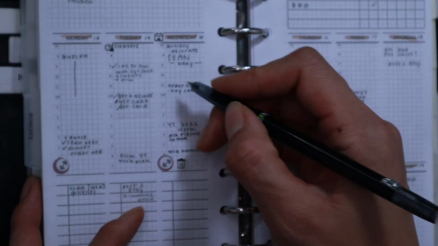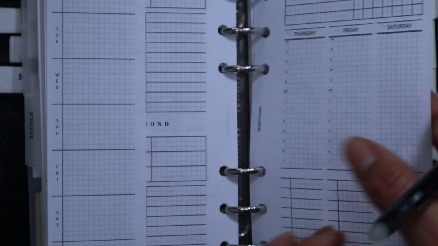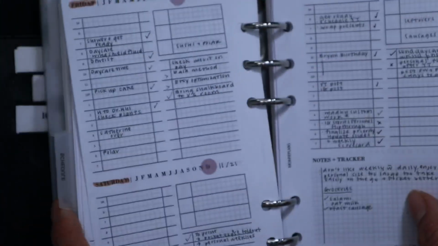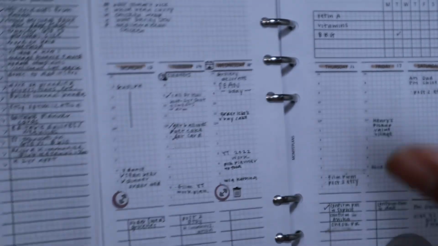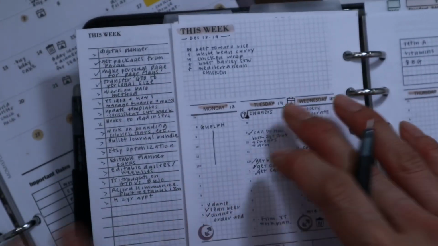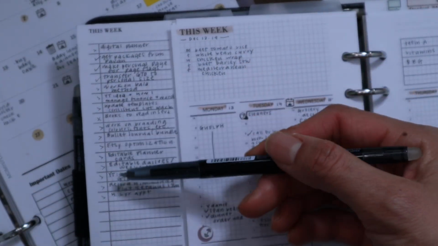Okay. So as I'm going through, I'm noticing that I have cleared out pretty much everything. So then let me show you an example of a busier week where I have a lot of tasks. So this was the week prior to that, and I had a whole bunch of tasks.